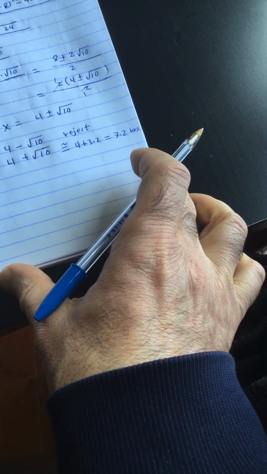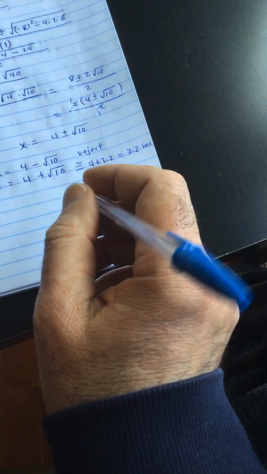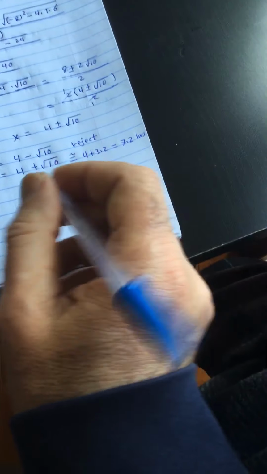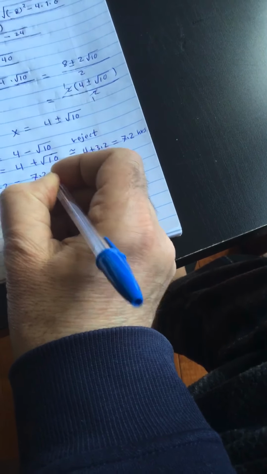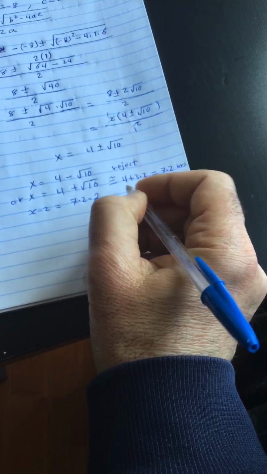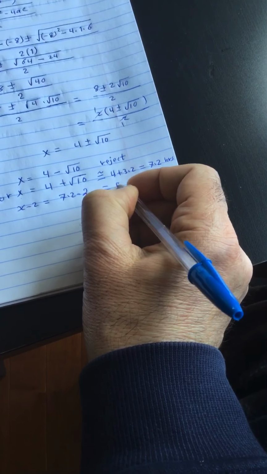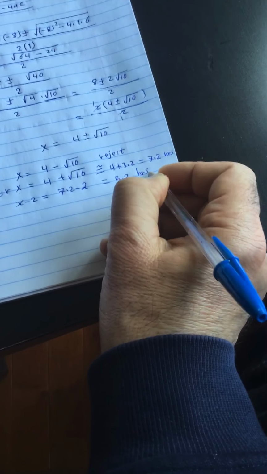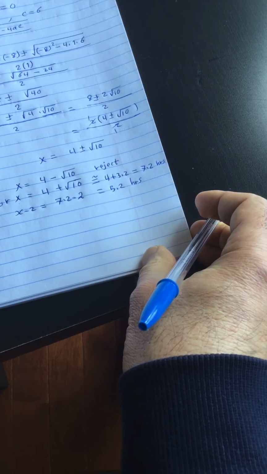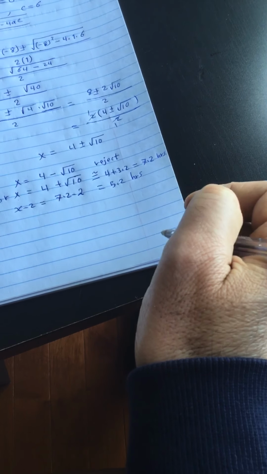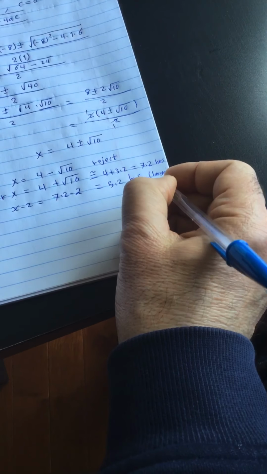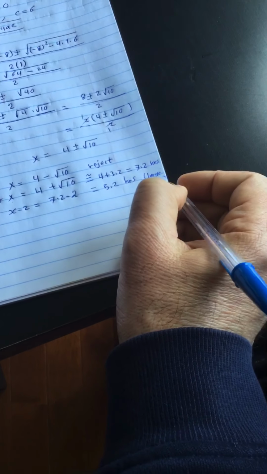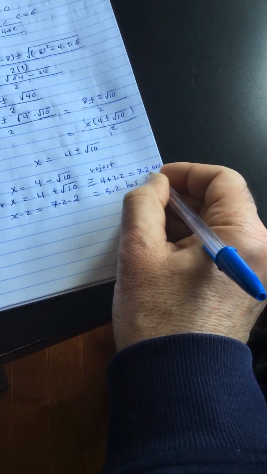Now the time the large pipe needs to fill the tank is x minus 2, so 7.2 minus 2 is 5.2 hours. This is the time for the large pipe, while 7.2 hours is for the small pipe.